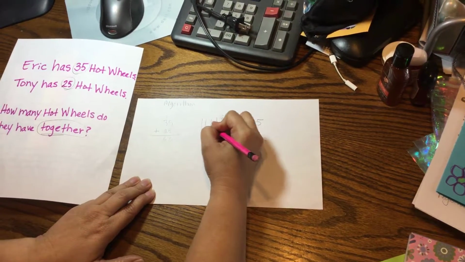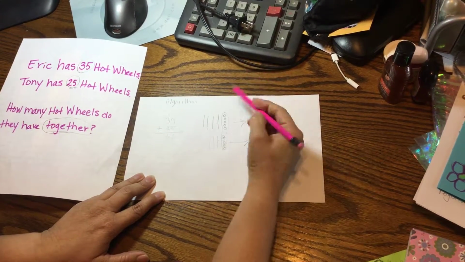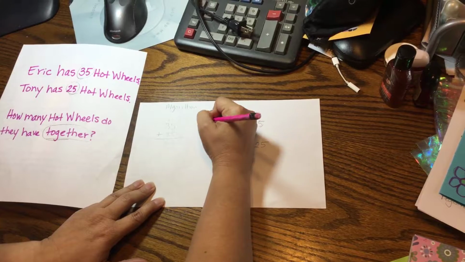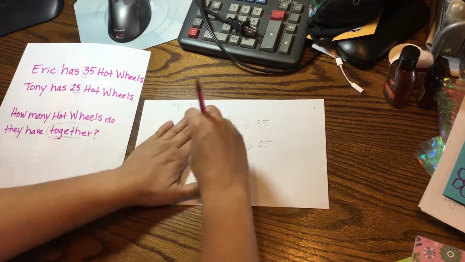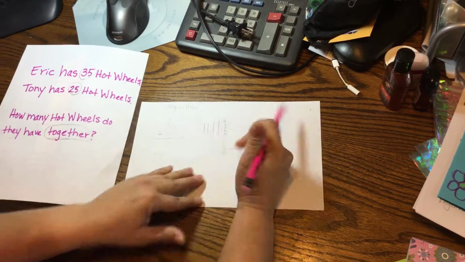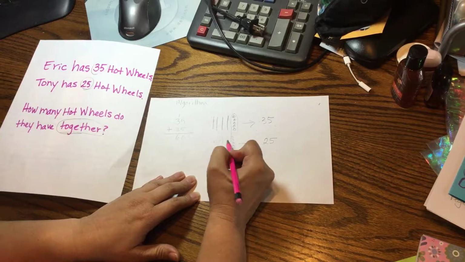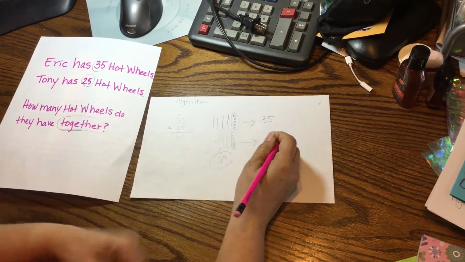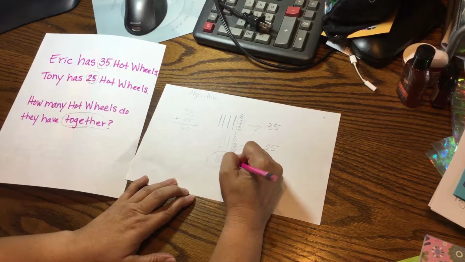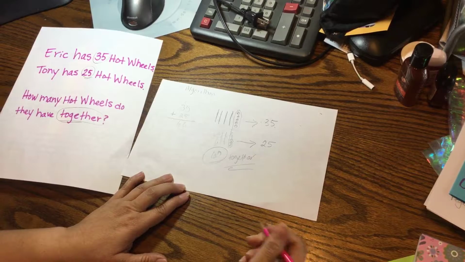I'm sorry, only one, because together 10 makes one long. So scratch that off. We've got 1, 2, 3, 4, 5, 6. So 10, 20, 30, 40, 50, 60. And there we go, 60 Hot Wheels all together. Okay, and that concludes our lesson.